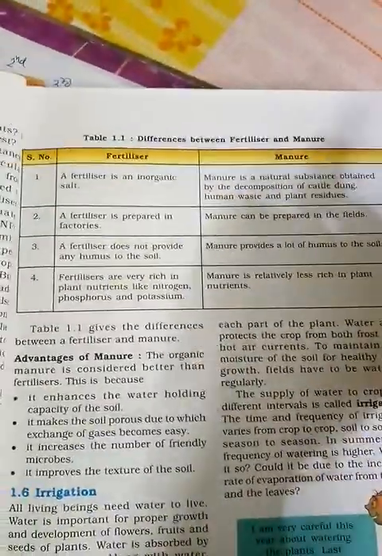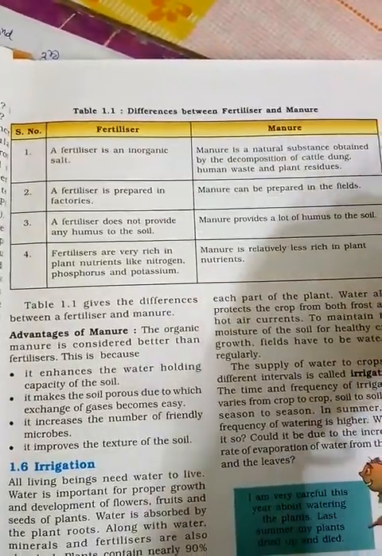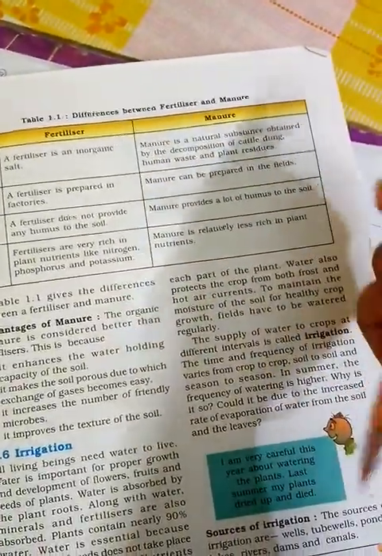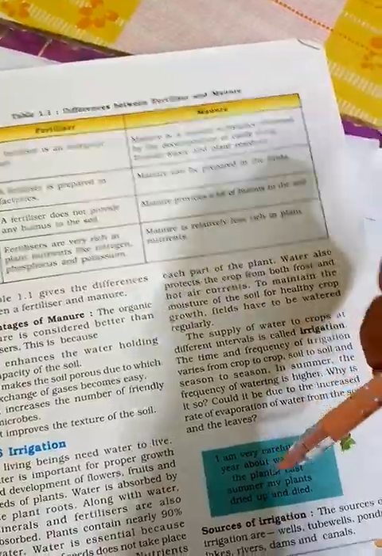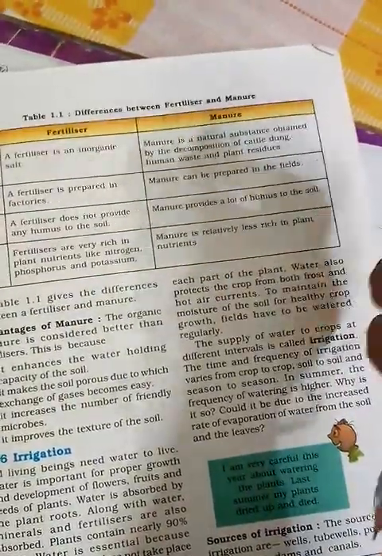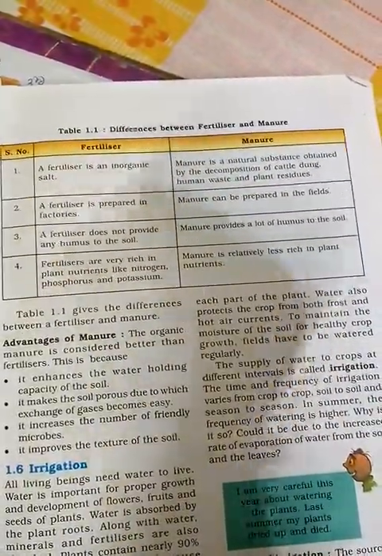In Table 1.1, a differentiation has been made between fertilizer and manure, and the advantages of manures have also been given. First, it enhances the water holding capacity of the soil, because it improves the soil texture, as a result of which it allows more water to stay within it.